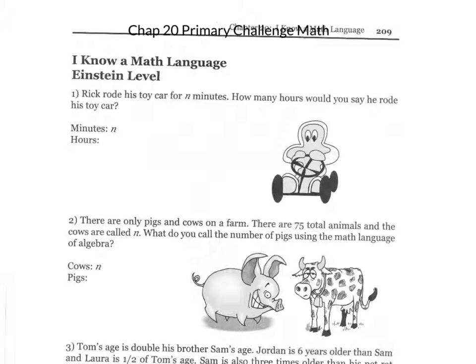Rick rode his toy car for n minutes. How many hours would you say he rode? So you say to yourself, well, I'm going from minutes to hours. There's fewer hours for the same amount of time as minutes. So I'm going to divide. And what am I going to divide by? Well, if I had 60 minutes, if I divide by 60, I get 1 hour. So I'm dividing. So I'd say n divided by 60.